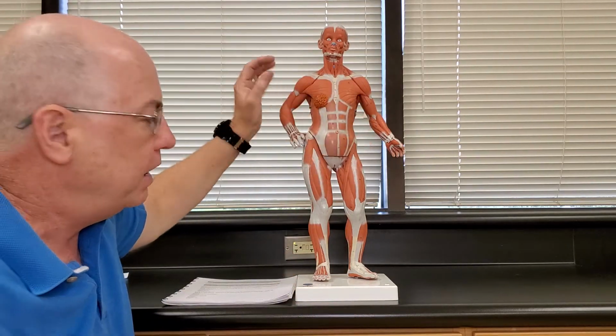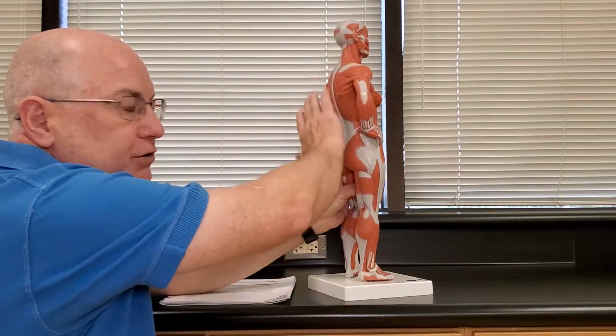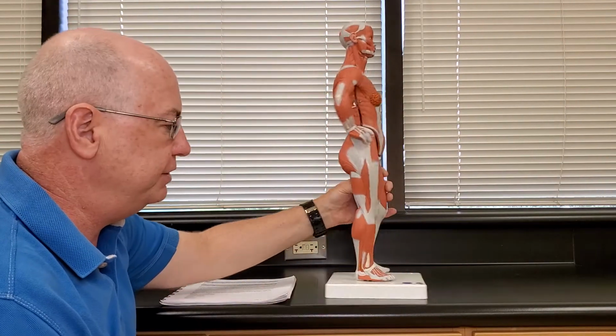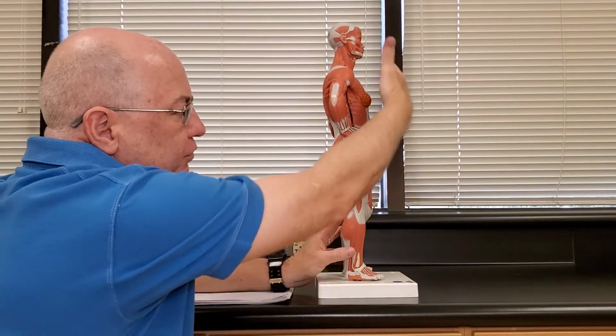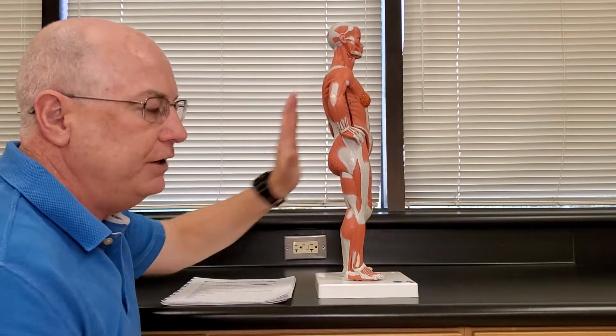The next two terms are going to be anterior and posterior. Now in human anatomy, because we are upright, we use the term anterior or ventral interchangeably. On a four-legged creature, they don't have an anterior and posterior. Their ventral surface would be their belly surface, and the dorsal surface would be the posterior of what we call in anatomy and physiology. So this would be anterior. If I turned him sideways, we would have anterior and posterior, or we could say ventral and dorsal.